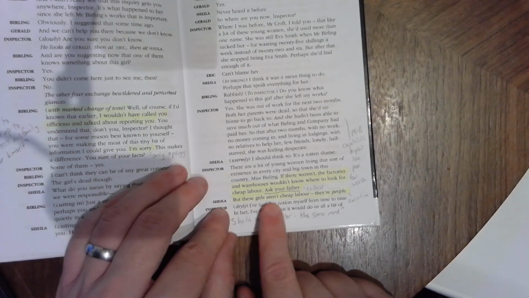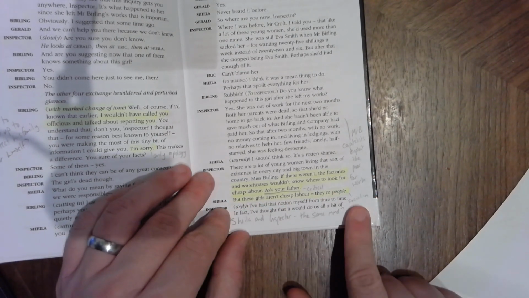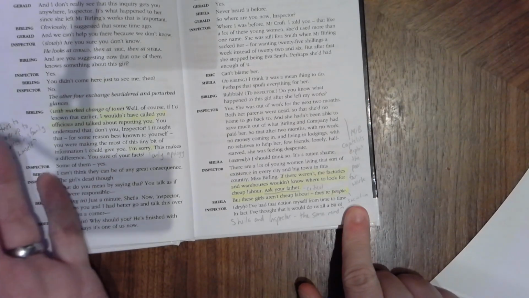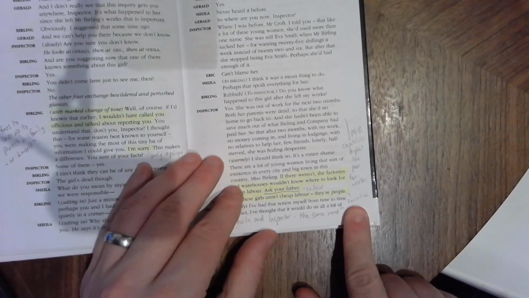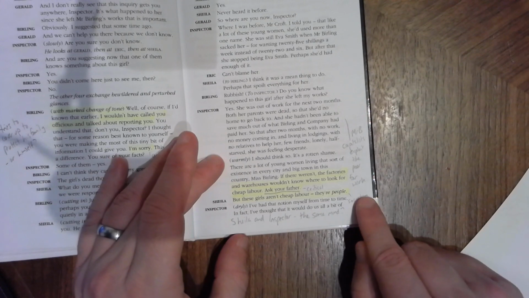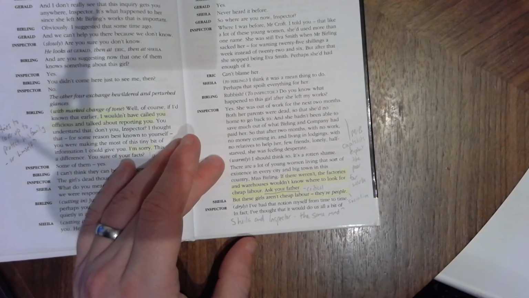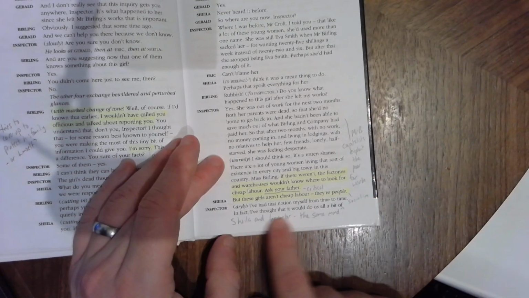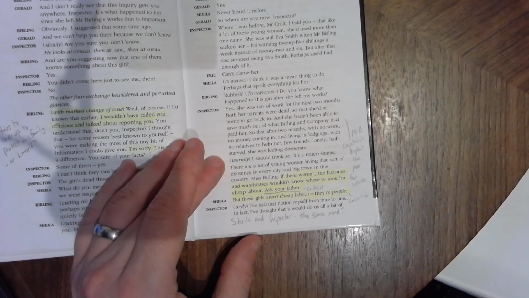And Sheila says, but these girls aren't cheap labour, they're people. Because she is part of the younger generation, like Eric, she understands that socialist mindset. They're people, you should treat them like people. And this idea that Sheila and the inspector start from early on in the play to have the same mindset.